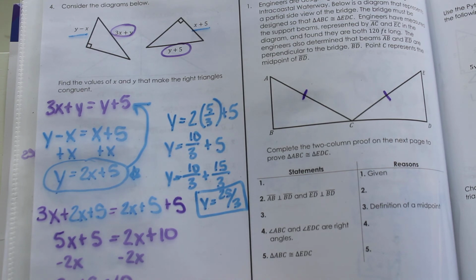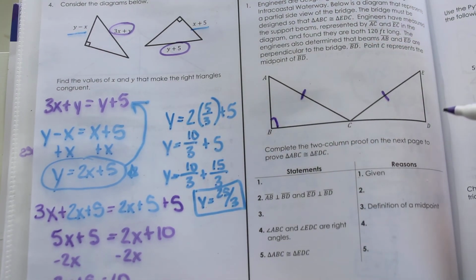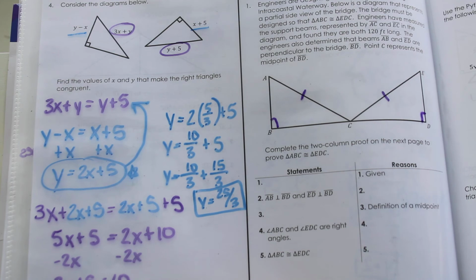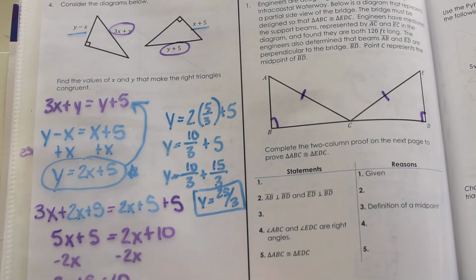The engineers also determined that the beams AB and ED are perpendicular to the bridge BD. So if AB is perpendicular to BD and ED is perpendicular to BD, those would be 90-degree angles. Lastly, it says that point C represents the midpoint of the line BD. Complete the two-column proof on the next page to prove that triangle ABC is congruent to triangle EDC.